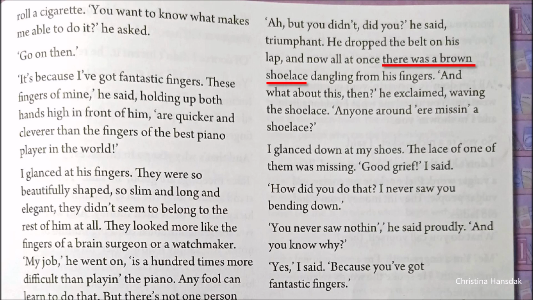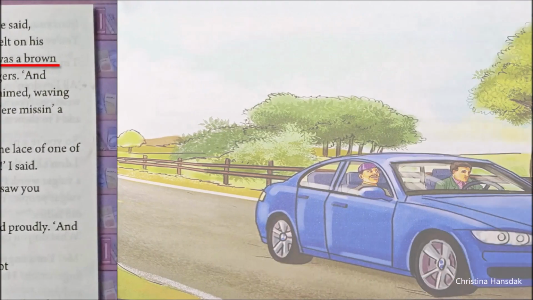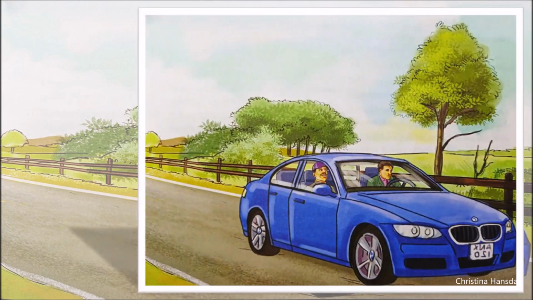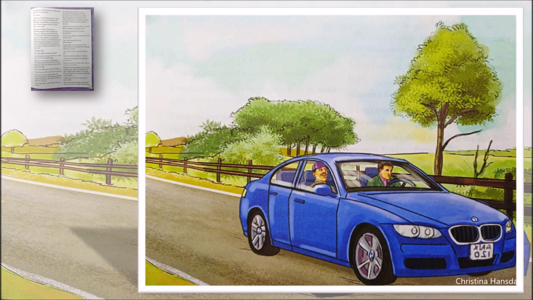In the car, only two persons were there. So it might be of one or the other. But the man was asking the author. So the author glanced down at his shoes and saw that the lace of one of the shoes was missing. At once he spoke out. How could the man do such a thing? He had not even bent down. Now the man felt proud of himself and smiled. He had impressed the author greatly with those two tricks.